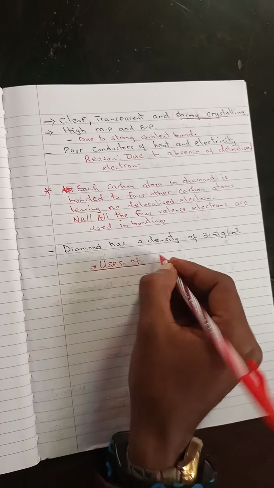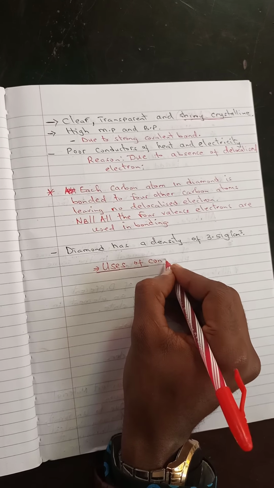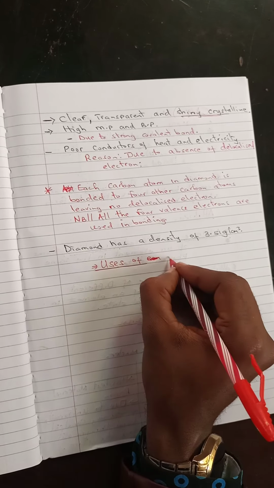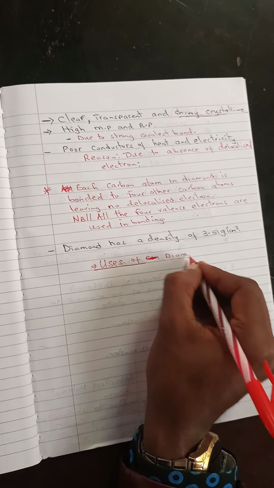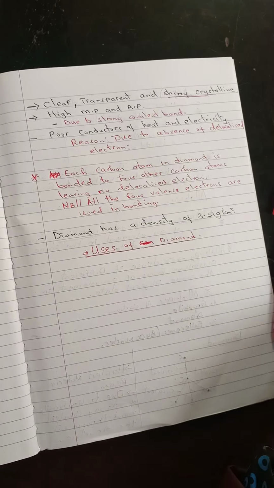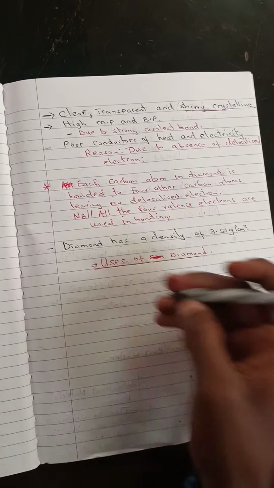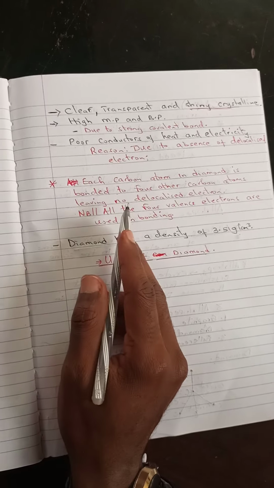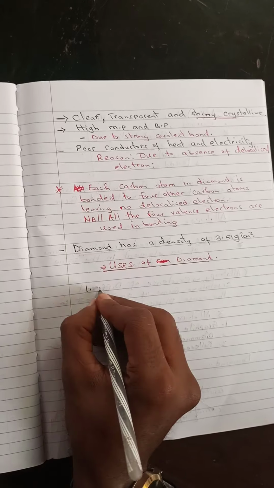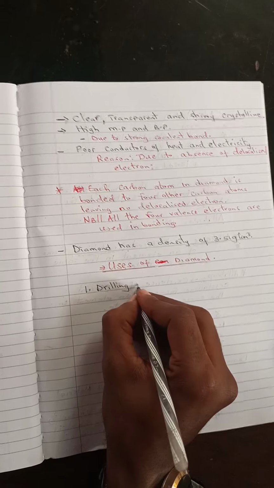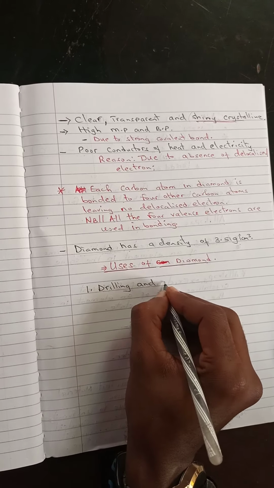I'm going to wind up with the uses of diamond, and I'm also going to tell you the reason why it is used for this and not that. One use of diamond is that it is very hard, and because of its hardness, diamond is used in drilling and cutting of metals.